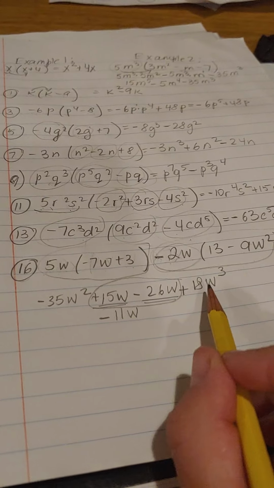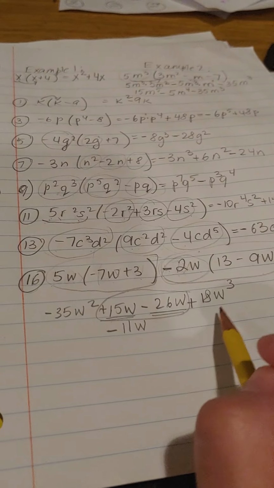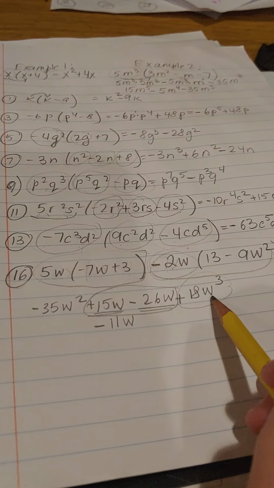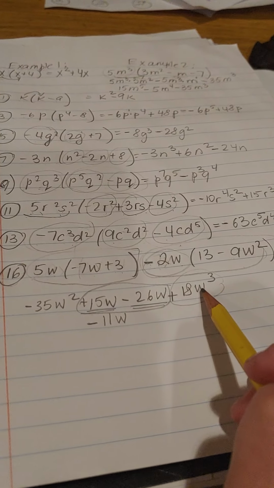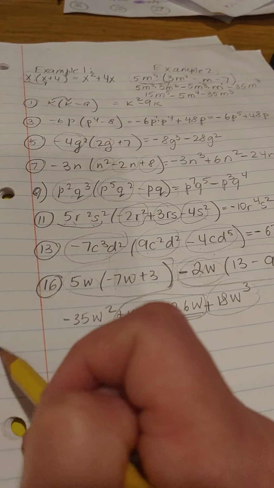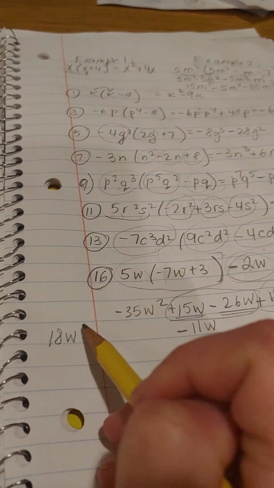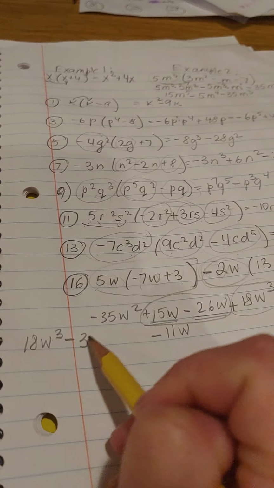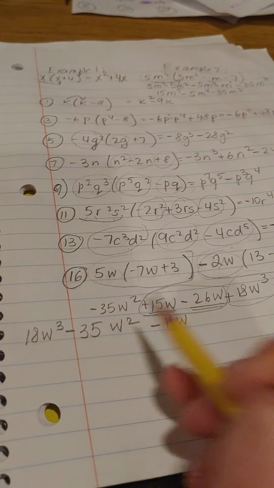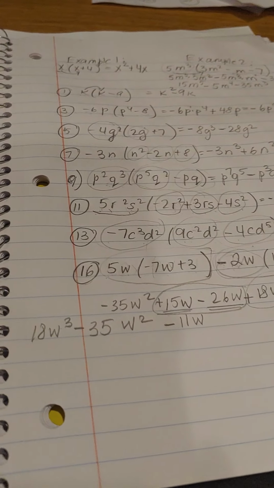And then I'm going to put this term first because it's the cube term, okay? So it's going to go right here so that the polynomial is in standard form.